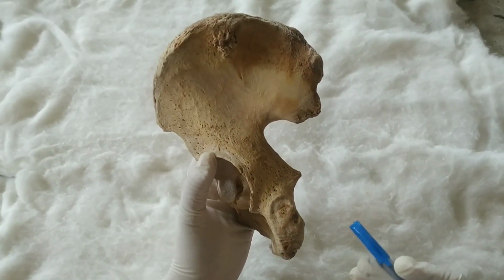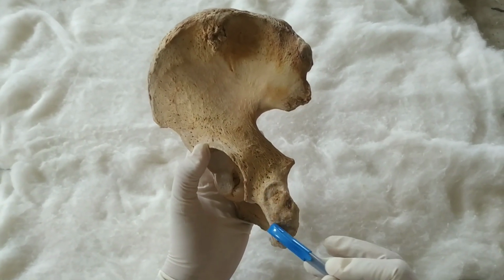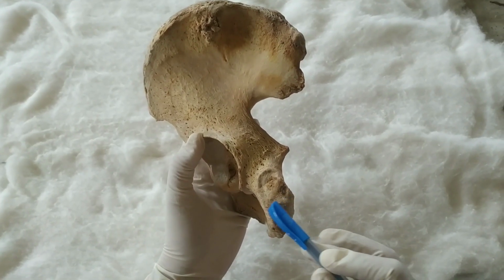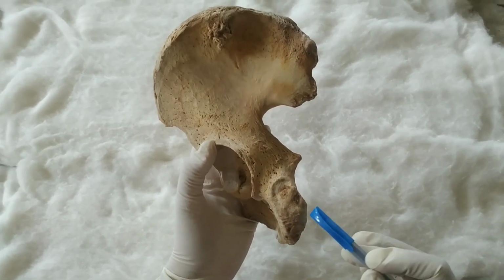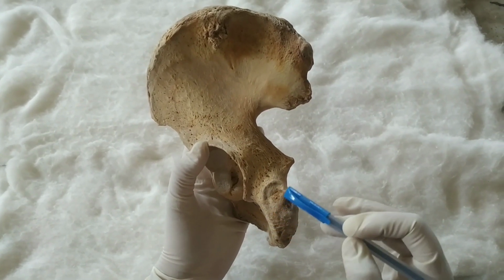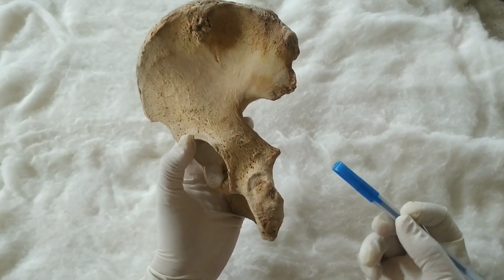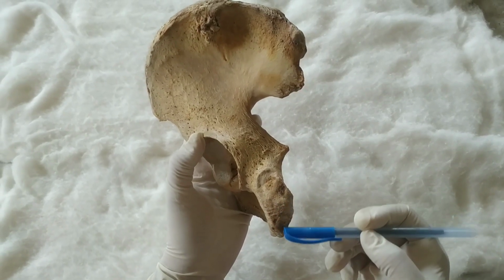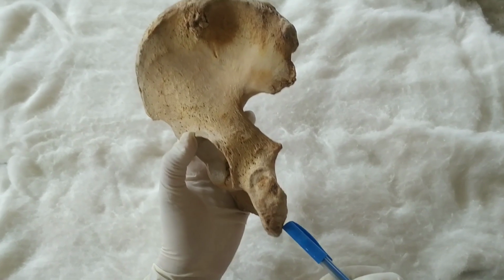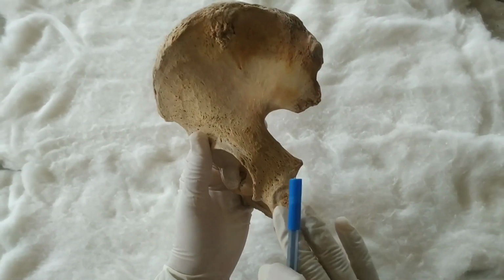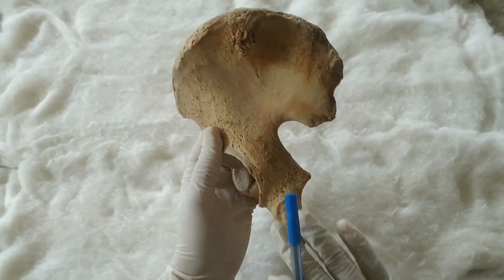The ischial tuberosity is divided by one transverse ridge into an upper area and a lower area. The upper area is again divided by one oblique ridge into the superolateral area and inferomedial area. And this lower area is again divided by one longitudinal ridge into the outer area and inner area. This is all about the dorsal surface. So we have completed this pelvic surface and this dorsal surface.